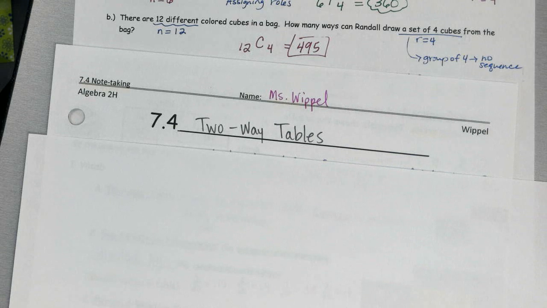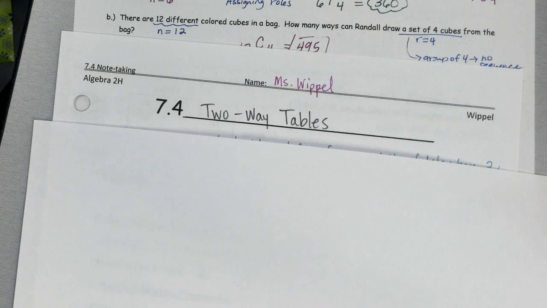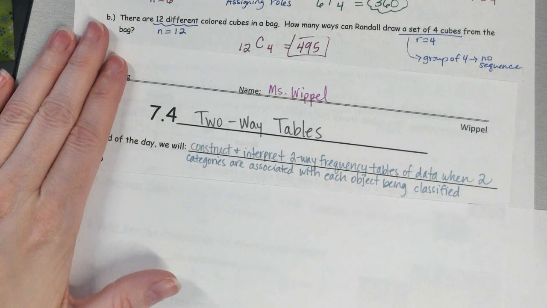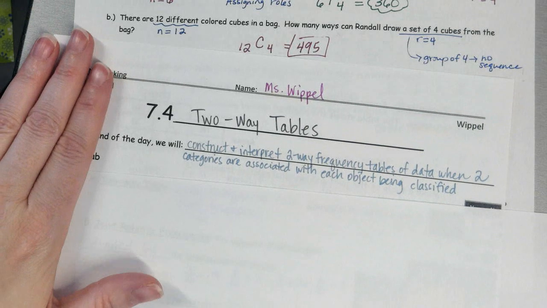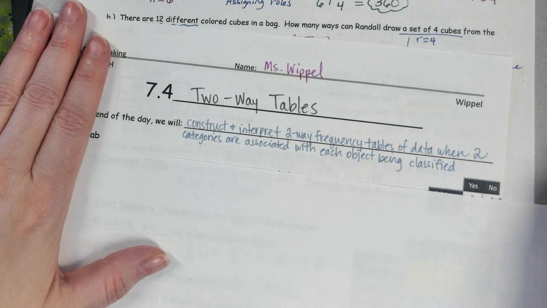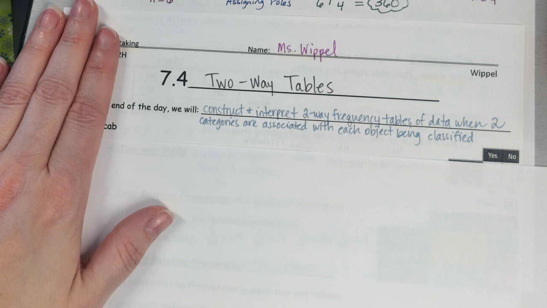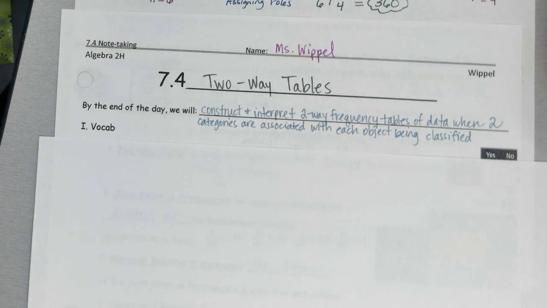Oh, okay. All right, so your two-way tables are what we're going to talk about next. And there is some heavy vocab in here, but it's not something that you're going to have to worry about. We'll go over it, okay? We're going to do two-way tables.